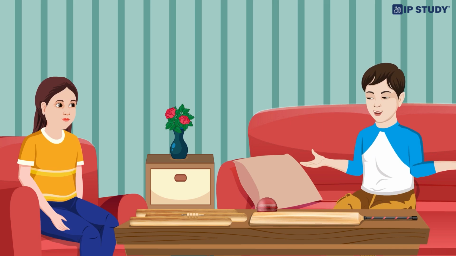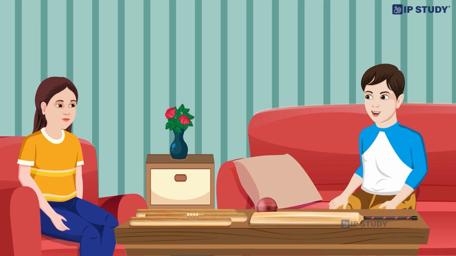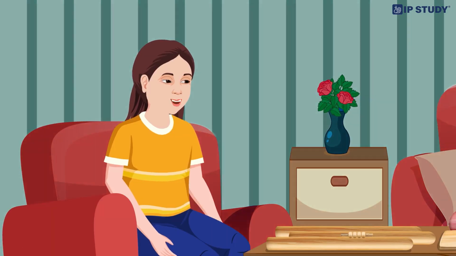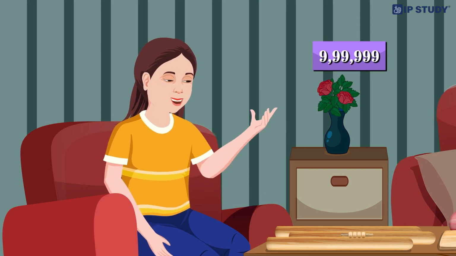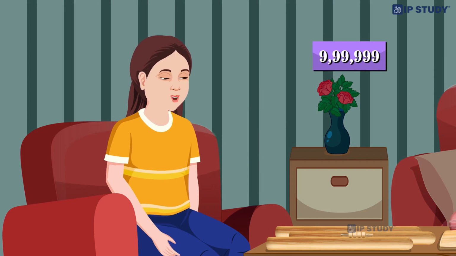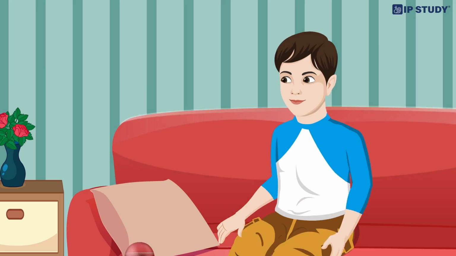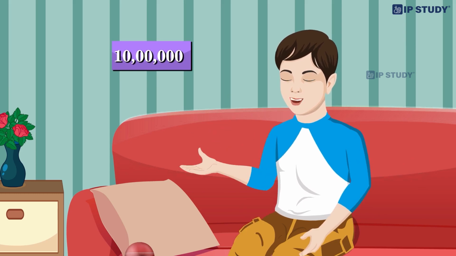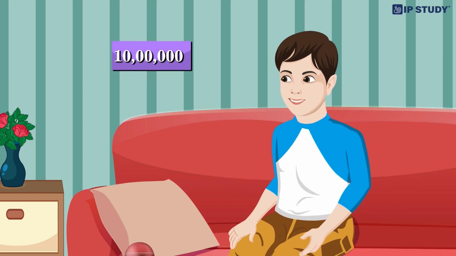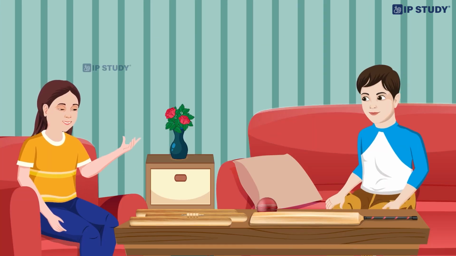Thanks, Urvashi. This really helped. One last question. What's the largest 6-digit number? That would be 9,99,999. And do you know what comes next? Is it 10 lakh? That's called 10 lakh in the Indian system, right? Correct. You are getting it.